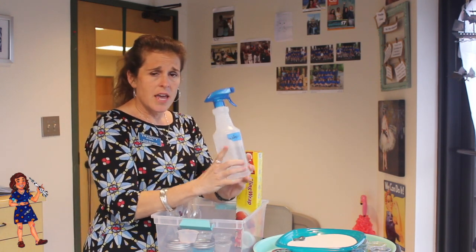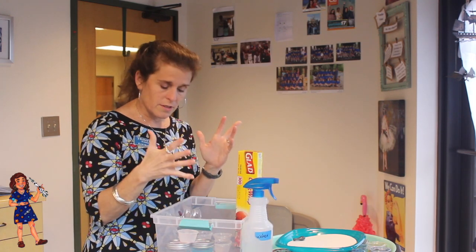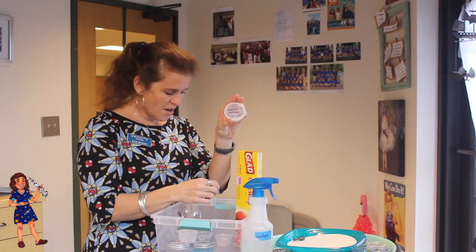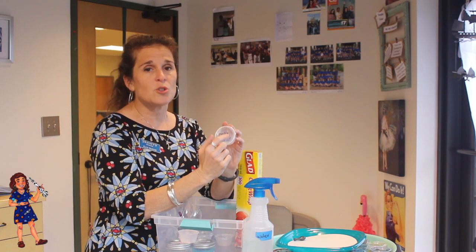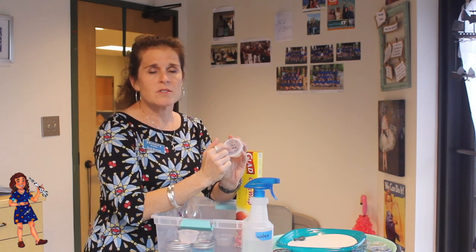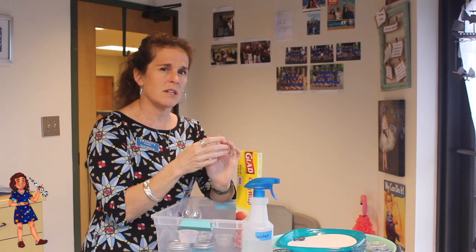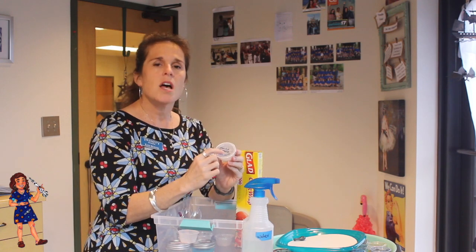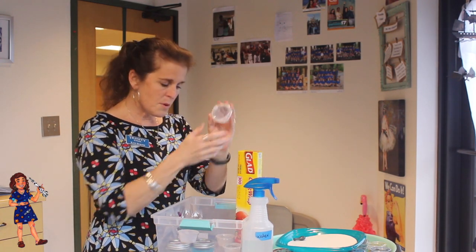I've got a spritzer with fresh water in it for the people who want the icy patches, and I've got containers of my different materials. So this is sea salt, and on the top I remind them to pinch and sprinkle. I learned that they needed that instruction, because otherwise they just dumped the whole thing and it was too much. So I've got multiples of the sea salts, I've got multiples of Epsom salts to be pinched and sprinkled.